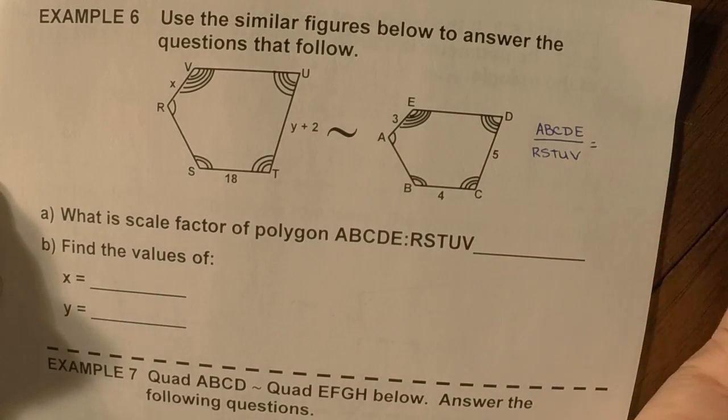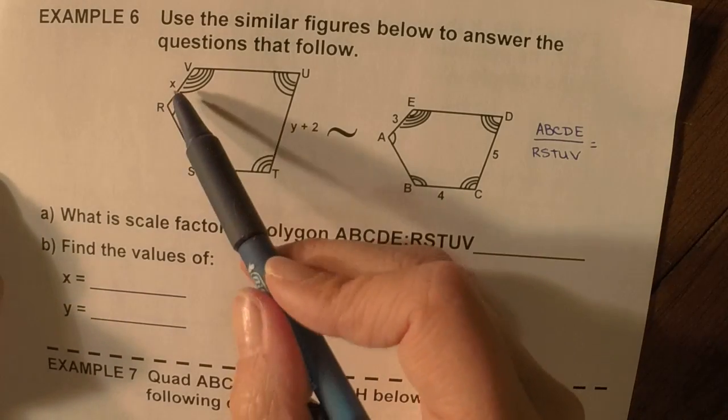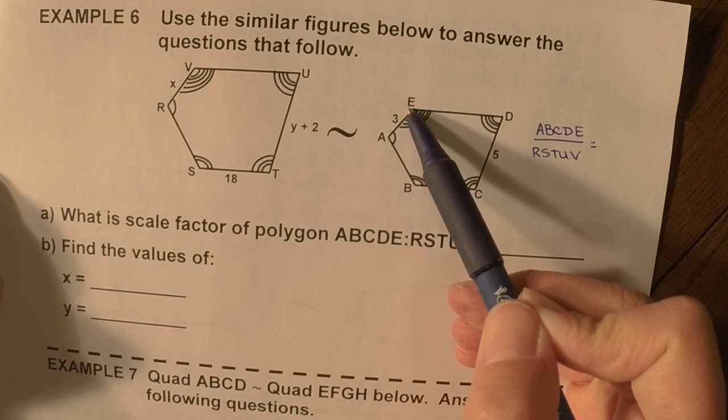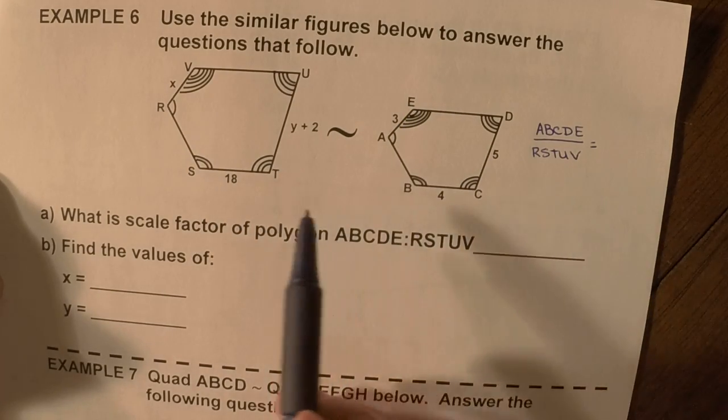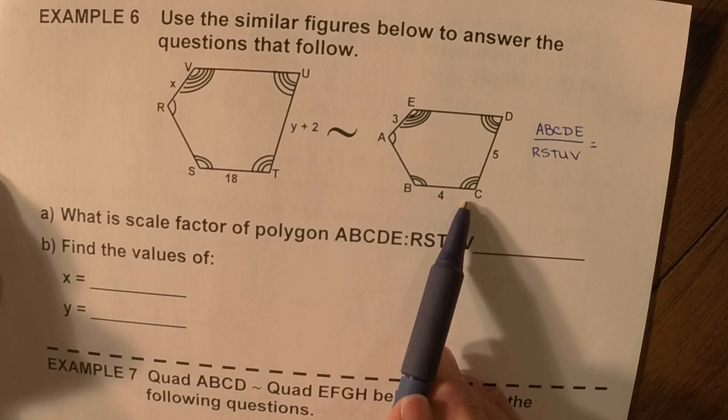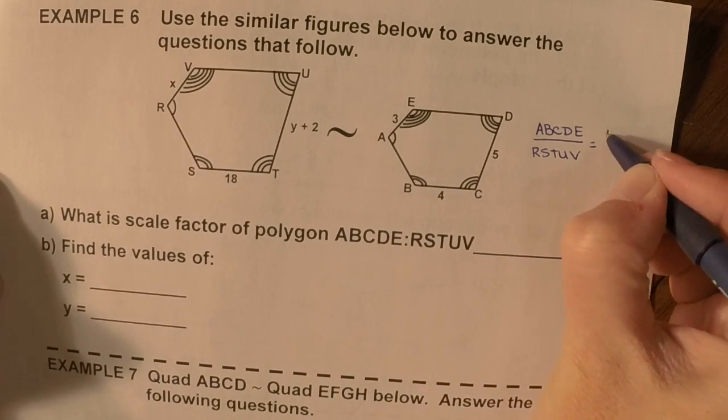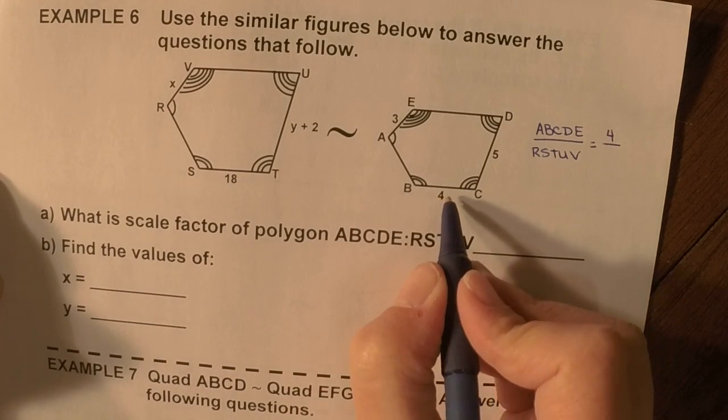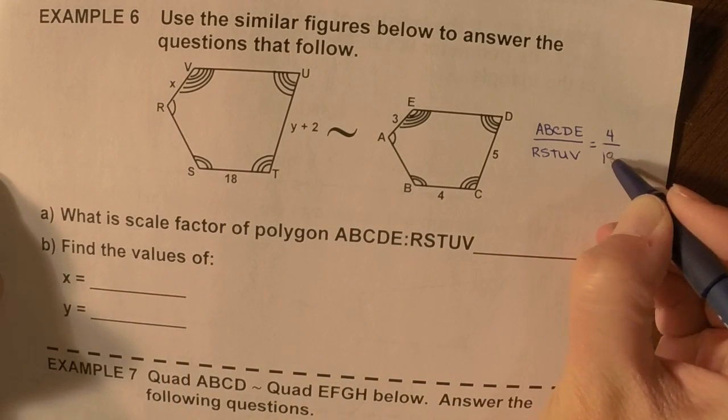So we need to find the two sides that both have numbers. So this is x and 3, so we can't use that. These aren't labeled, but this has 18 and 4. So A, B, C, D, E, that's this one. So we're going to put 4 on top and then 18 on the bottom.